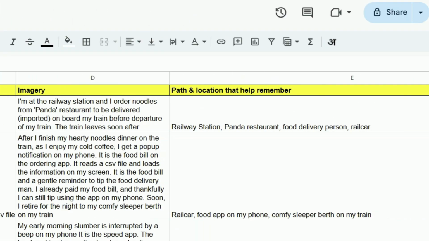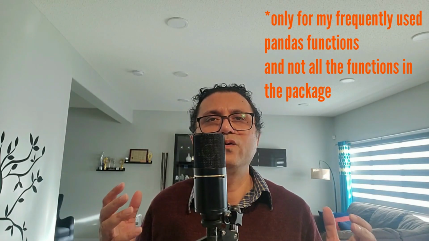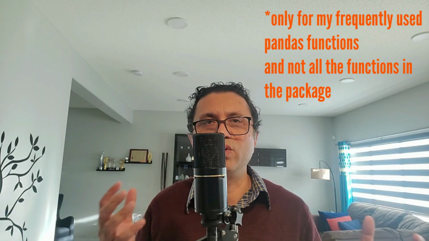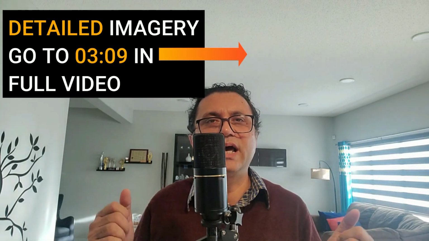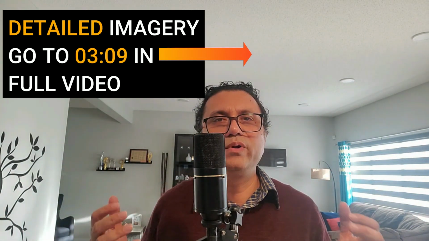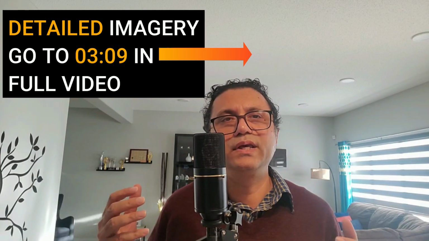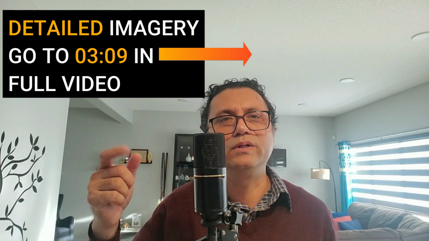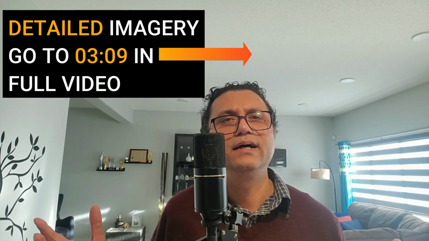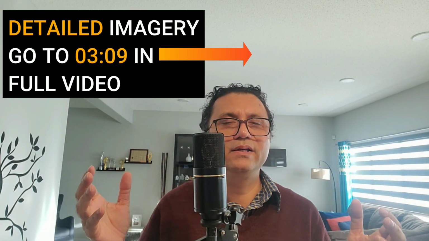I have done this for each and every single line of code for the pandas package that we want to try to remember. I've written detailed imagery for each line of code. Ideally, we will associate the imagery with each line of code, which will help us better remember that piece of code. You kind of get the idea. This is the memory palace technique.